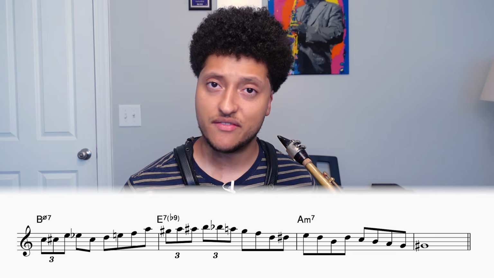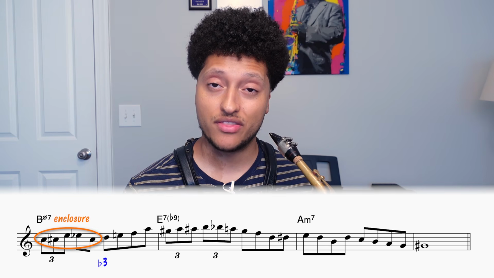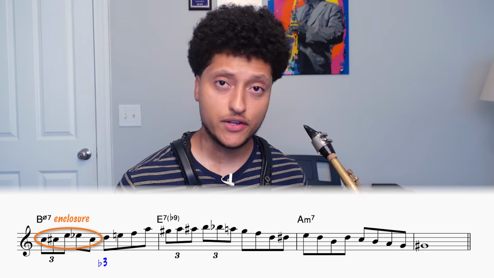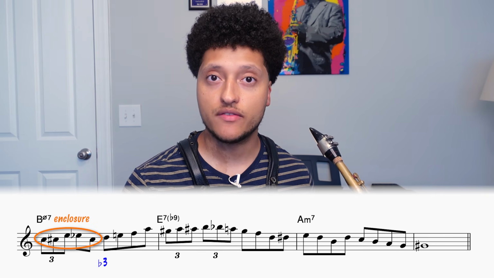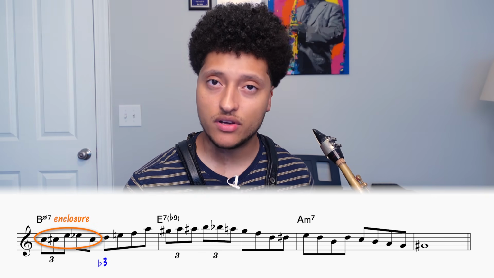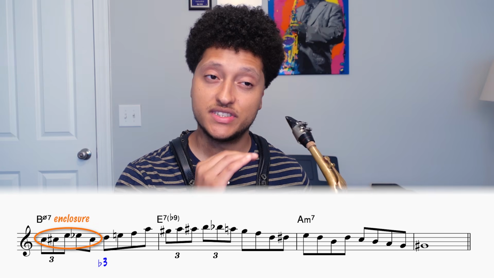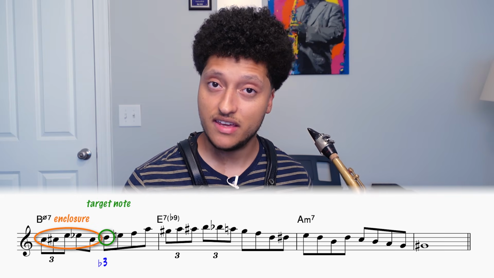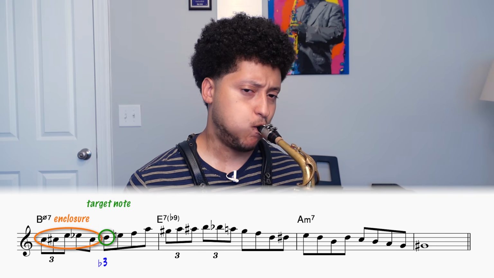All right, so what do we have here? We open up with a 5-note enclosure around D, the flat 3rd of our half diminished chord. An enclosure is when you target a note from both below and above. It can be above first and then below, or it can be below and then above. But the idea is that you're sort of sandwiching a target note. In this case, our target is definitely that D, and we're going to create this 5-note enclosure featuring a triplet.